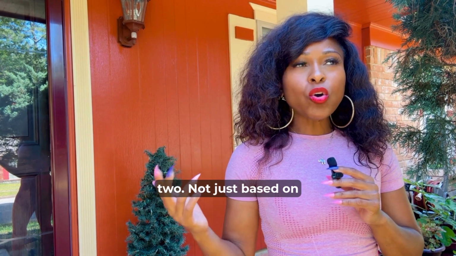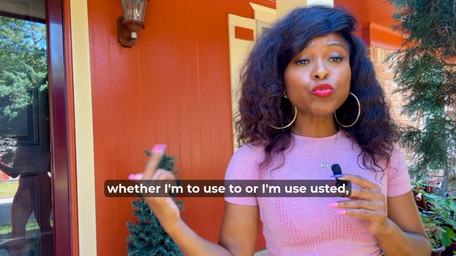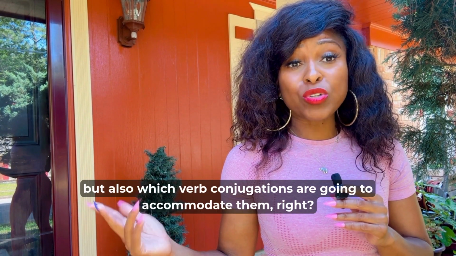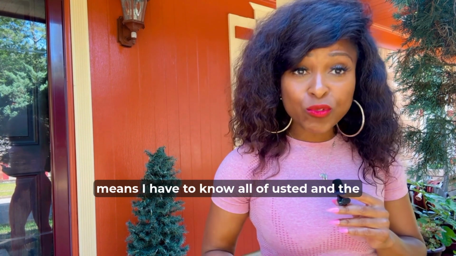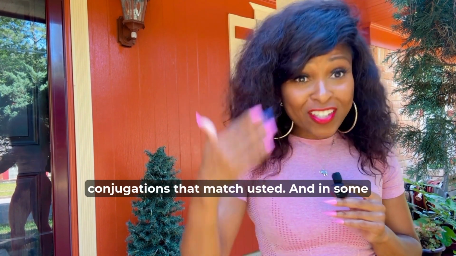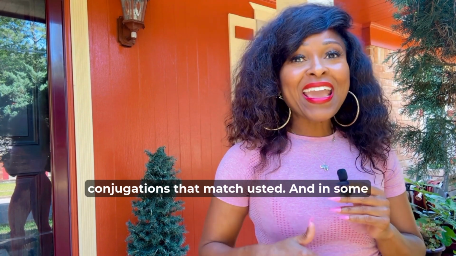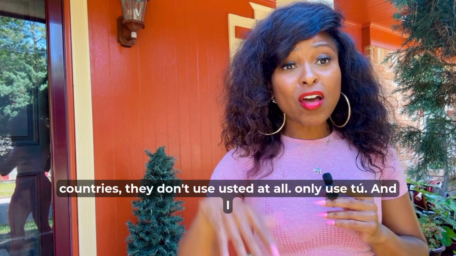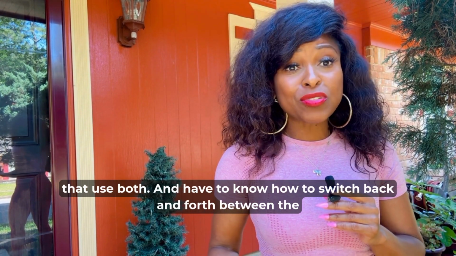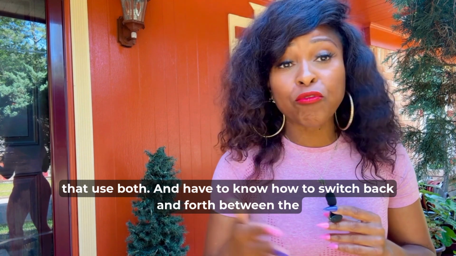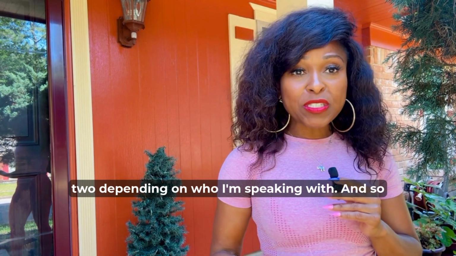Not just based on whether I'm going to use tú or usted, but also which verb conjugations are going to accommodate them, right? Because in some countries, they don't use tú at all. So that means I have to know all of usted and the conjugations that match usted. And in some countries, they don't use usted at all. They only use tú, and I have to know which conjugations go with that. And then there are some countries that use both, and I have to know how to switch back and forth between the two, depending on who I'm speaking with.